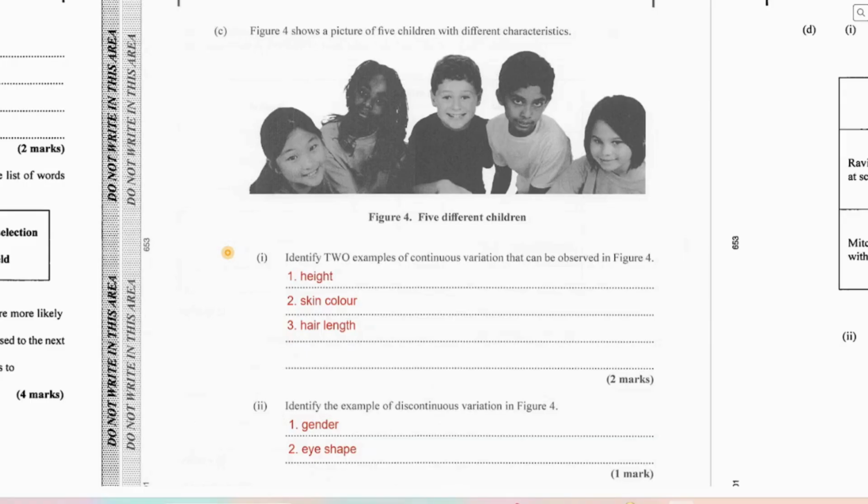I simply put it in the way that discontinuous variation is something that you cannot count. So you can't put it to a scale.